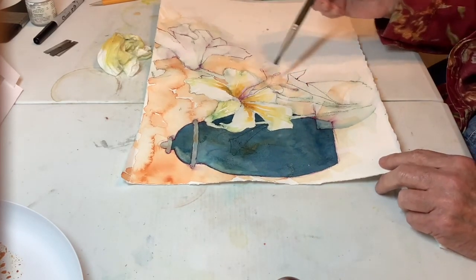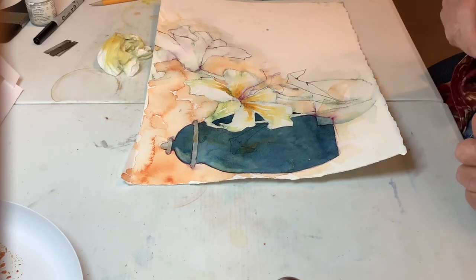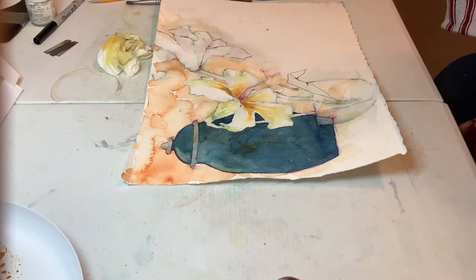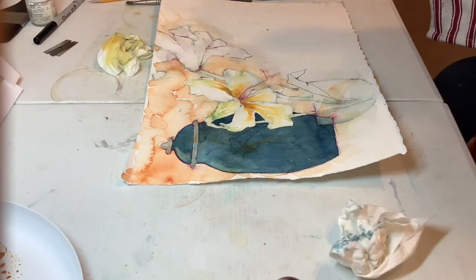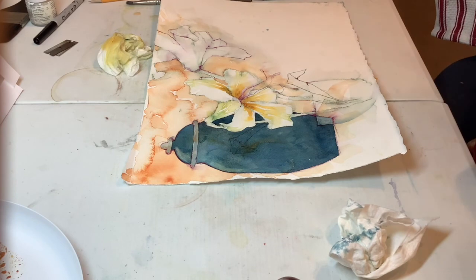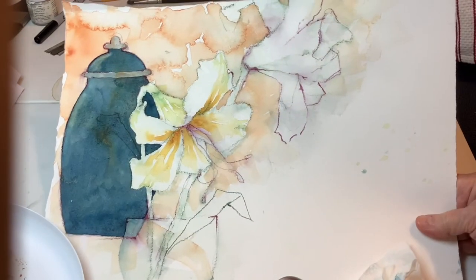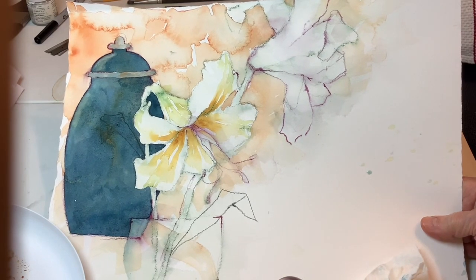You know, we've got a leaf in there. I'll do more next time, or I'll do more on one of the others. So, that's the end of Lilies in a Vase Part 2.